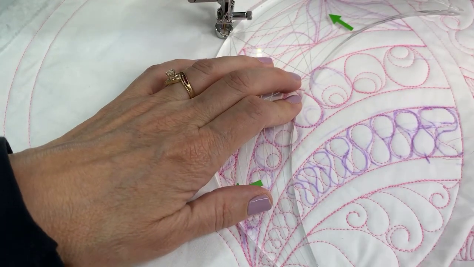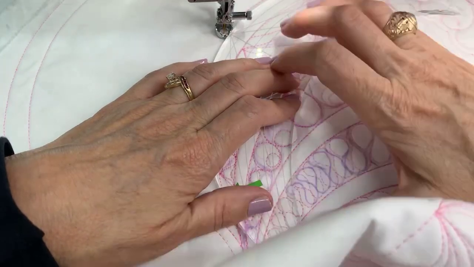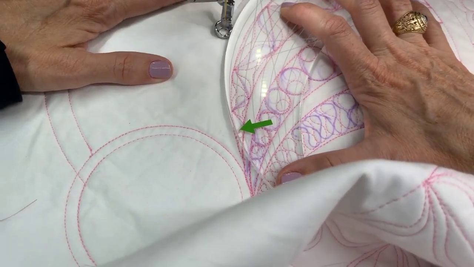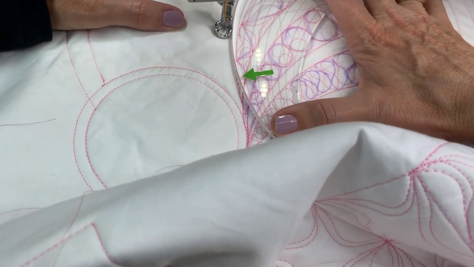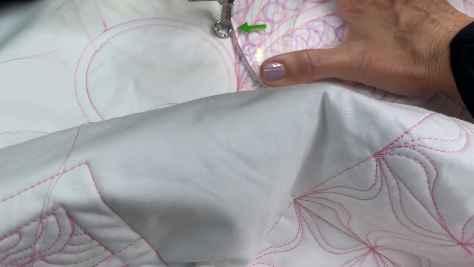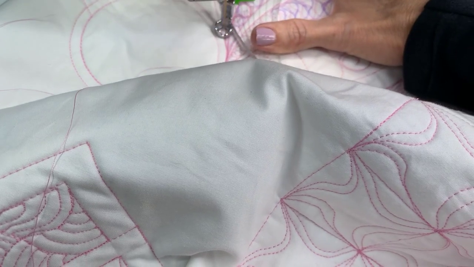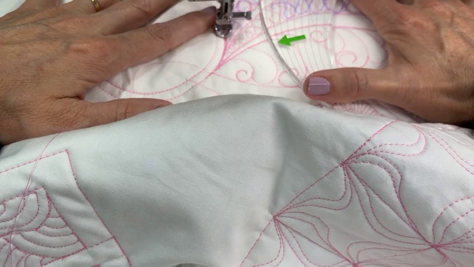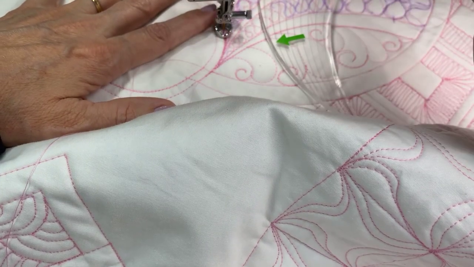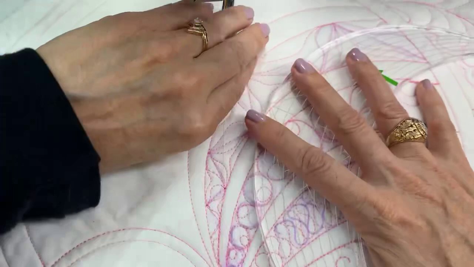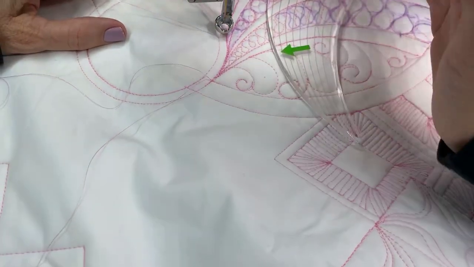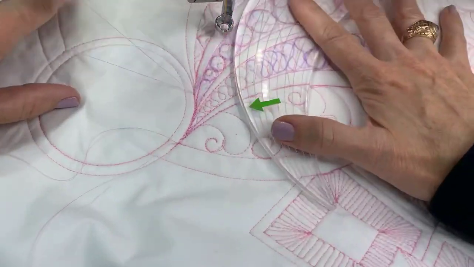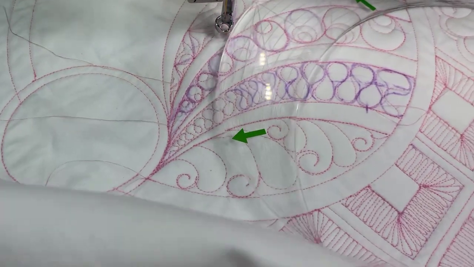So get my quilt up there. He's kind of dragging down a little bit. Let's tie it off. We got a lot of extra stitching right there, so nobody will notice. All right, scissors, where are you?